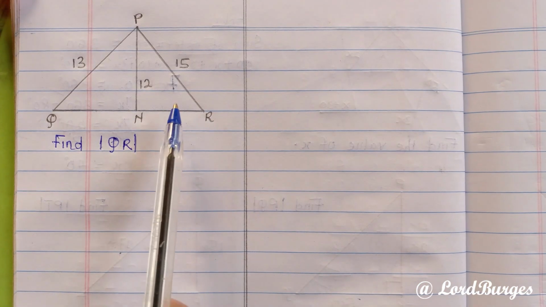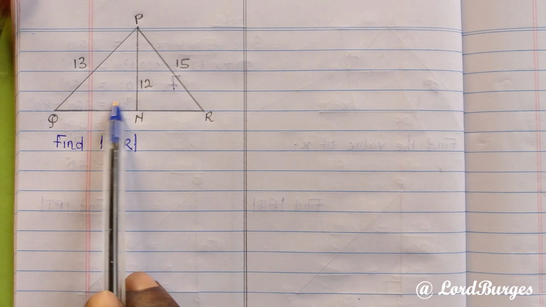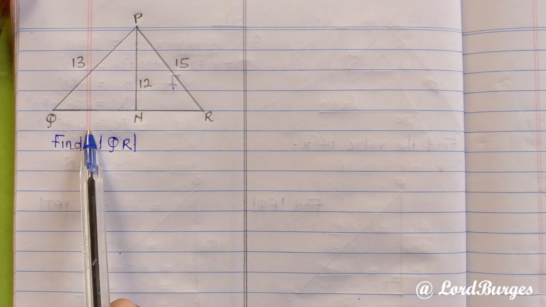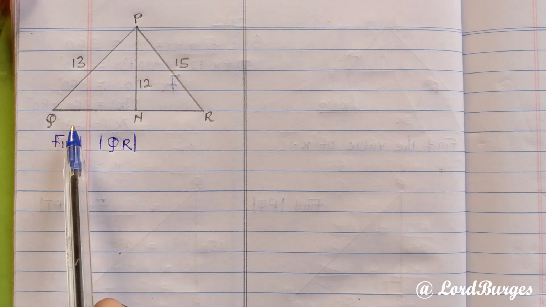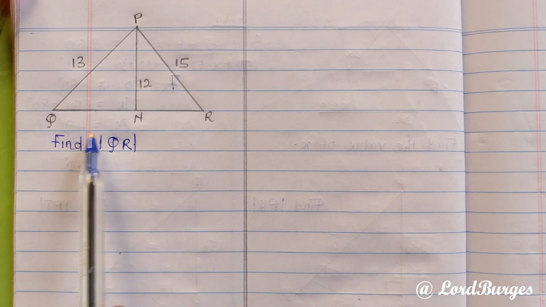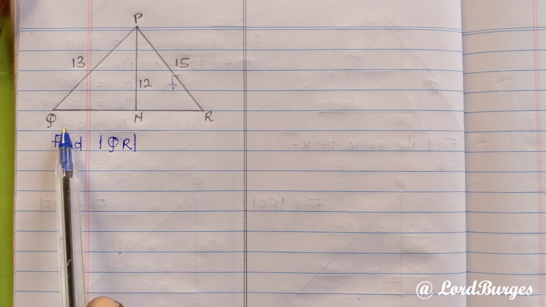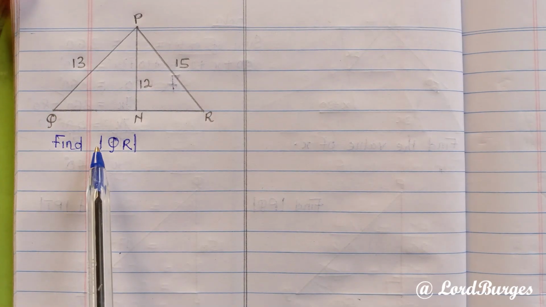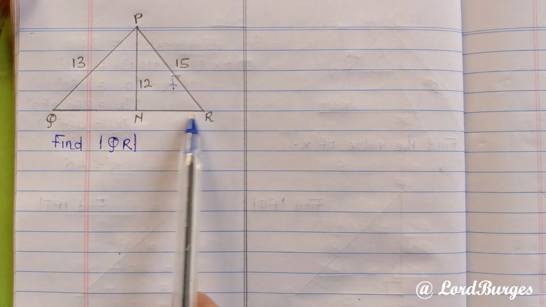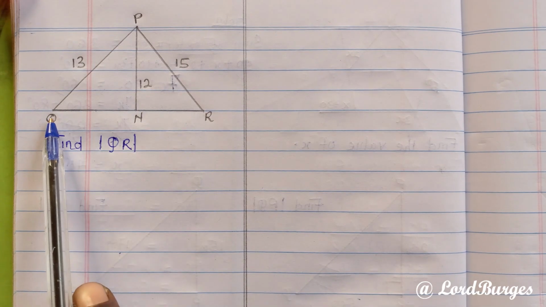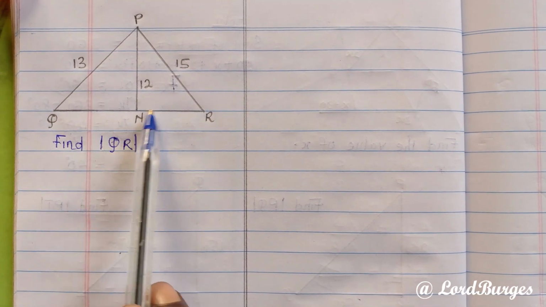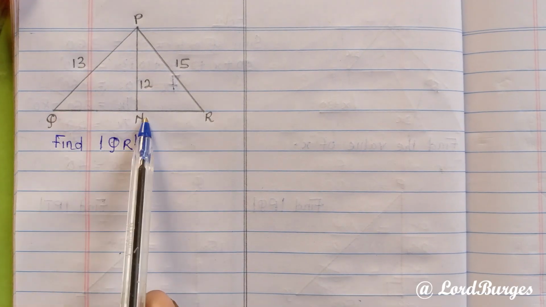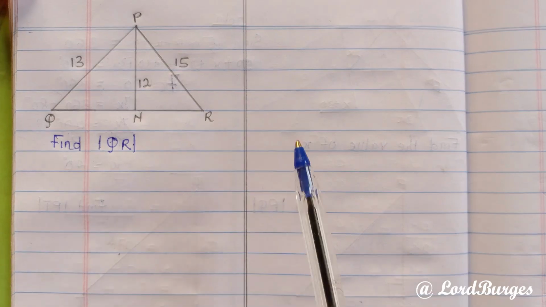The figure here is two right-angled triangles joined together, back to back. For the triangle, what is missing here is QR. We have to find from Q to R. But before we find QR, we need to first know QN and know NR. If we know NR and know QN, then we can find QR.